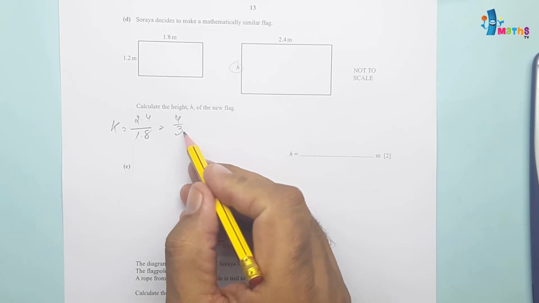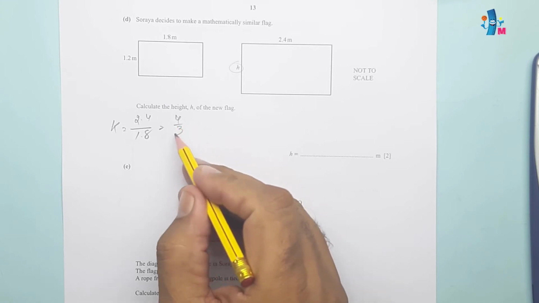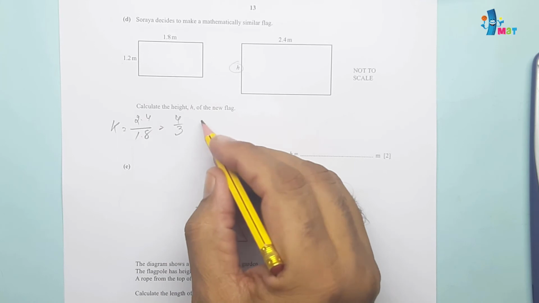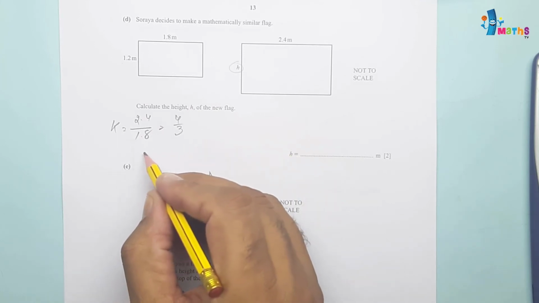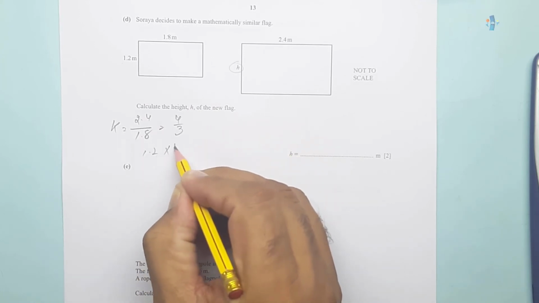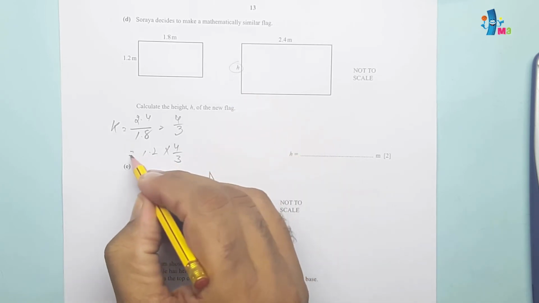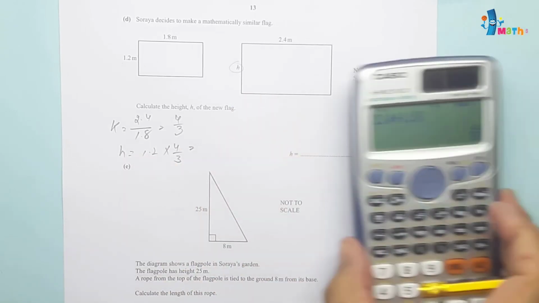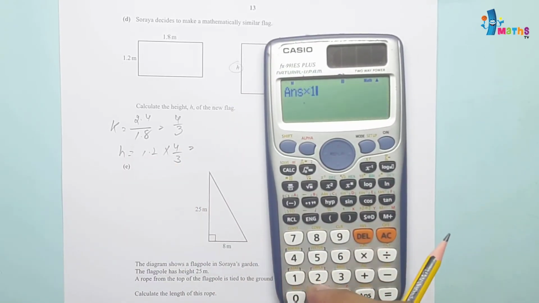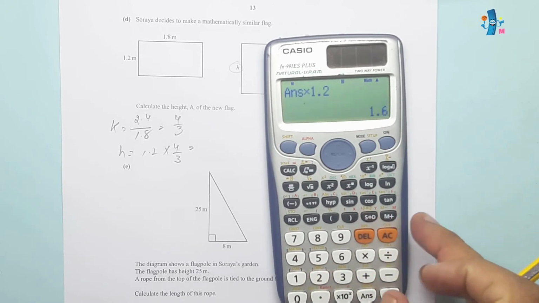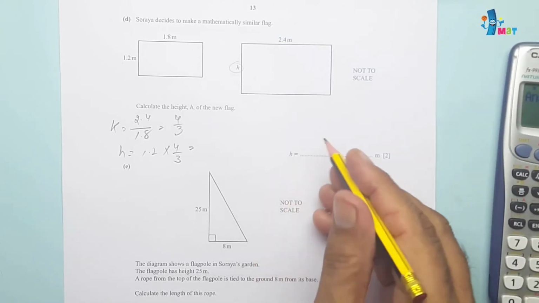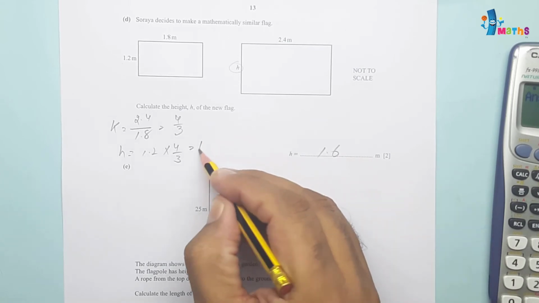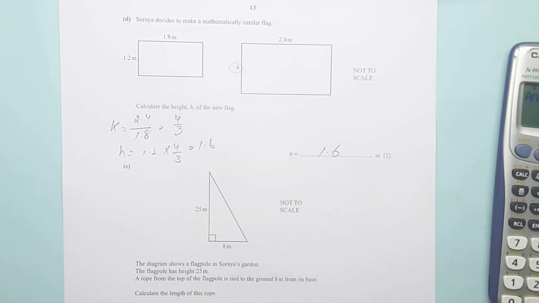Then what we can do, we can multiply this by 4 by 3. So 1.2 multiplied by 4 by 3, we will get this h value. So 4 by 3 is already there, multiplied by 1.2 is equal to 1.6. So h value will be 1.6 meters.